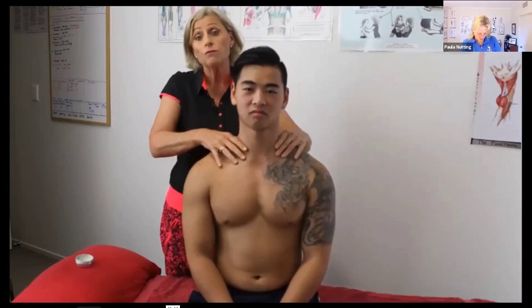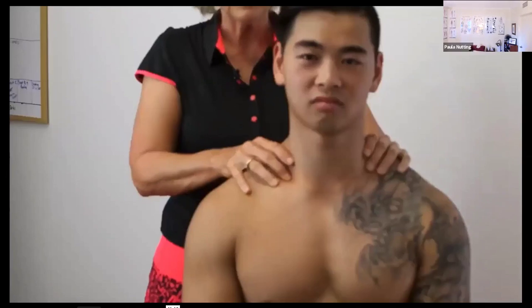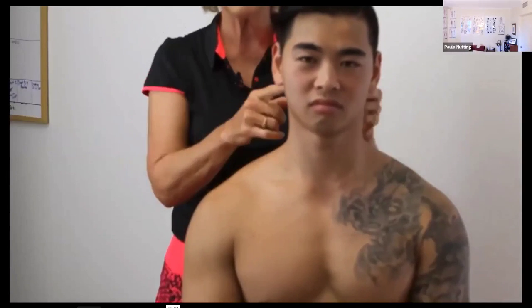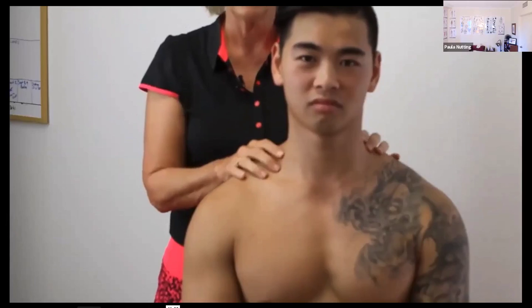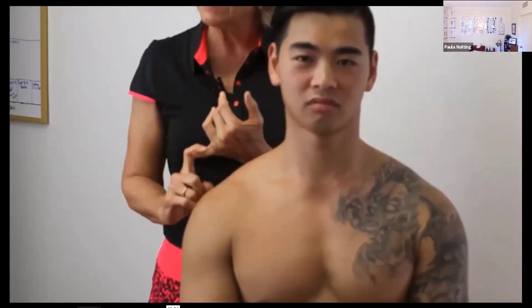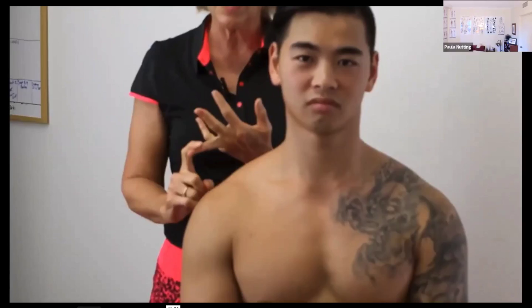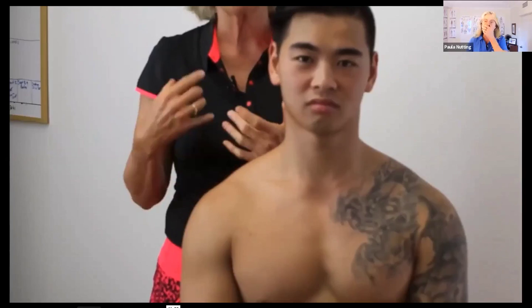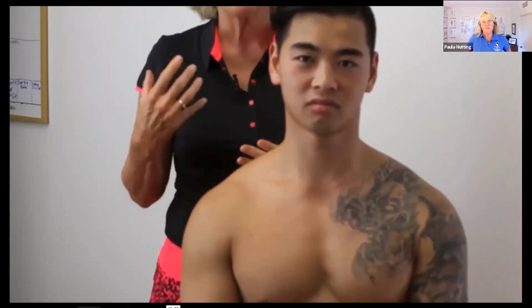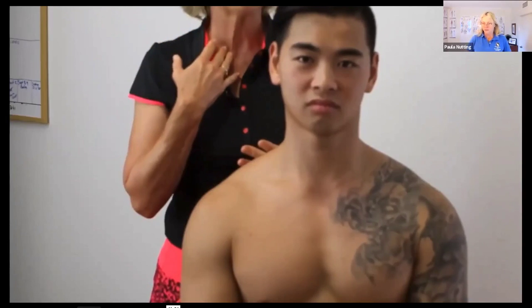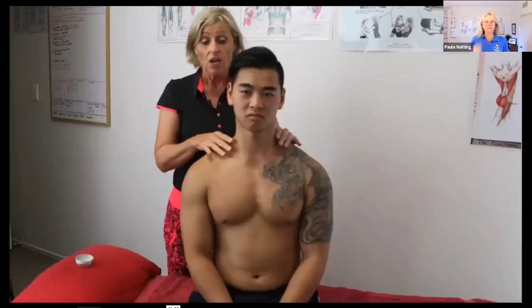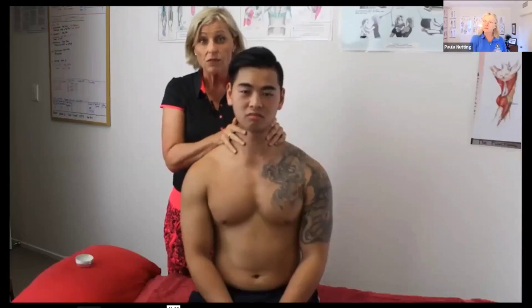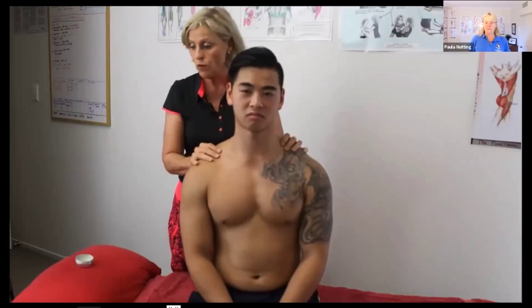So this is a really good way to release off a lot of the muscles that attach to the cervical joints. We're looking at our upper trapezius, of course. We're looking at our levator scapula. Also considering our splenius capitis and our splenius cervicis, our sternocleidomastoid, and our scalenes. So we're going to address all those muscles in one simple, easy move.